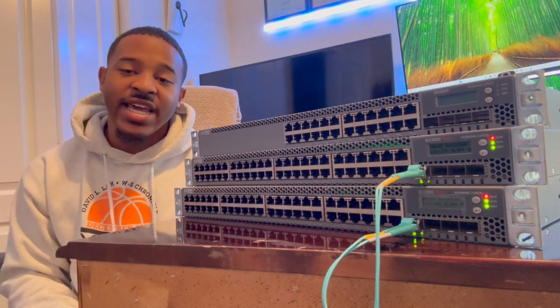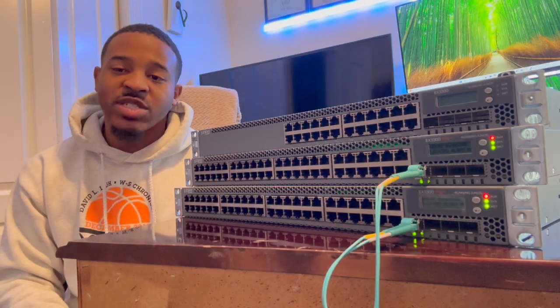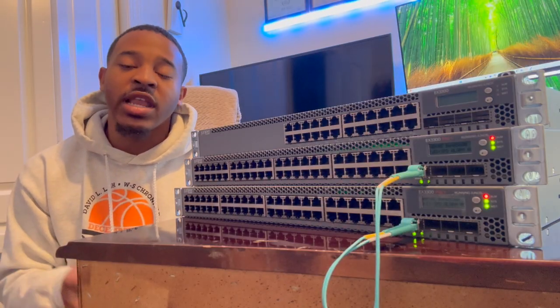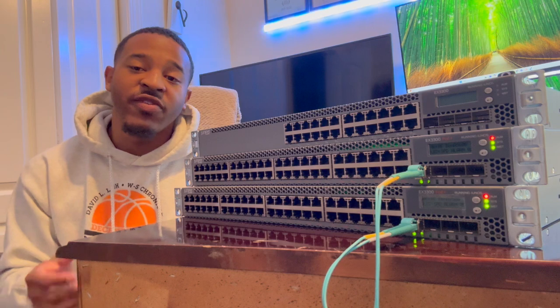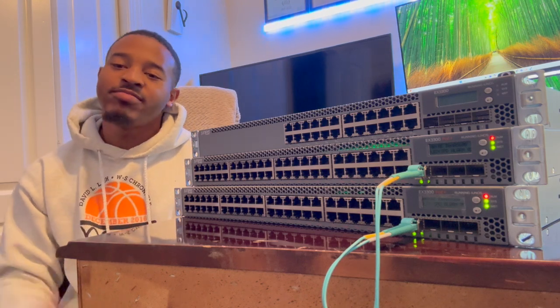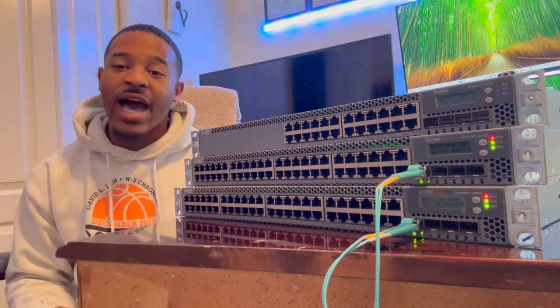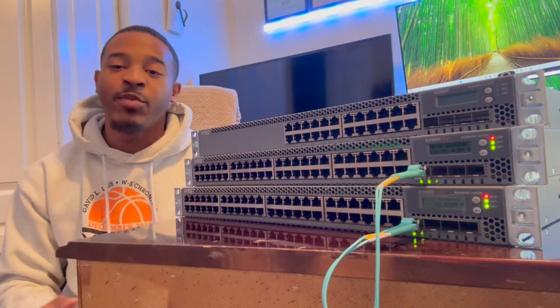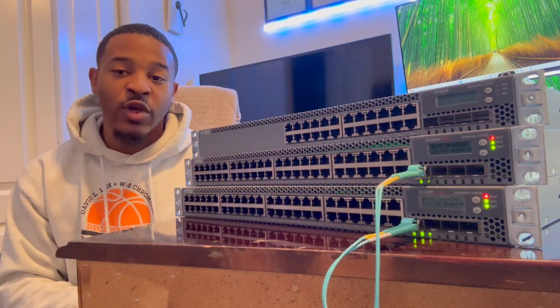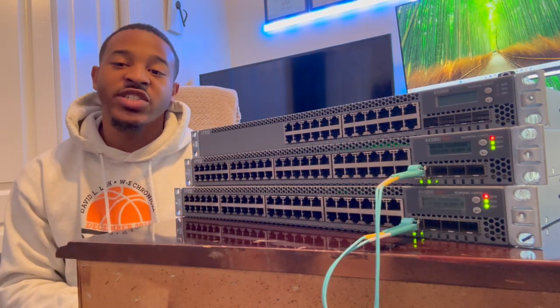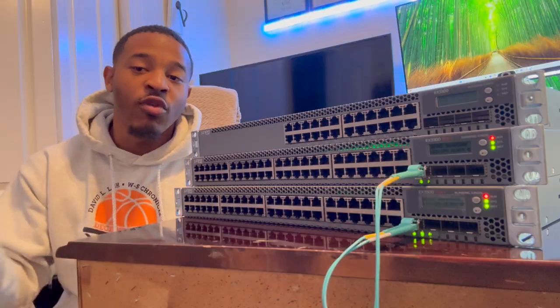So we need technology such as rapid spanning tree to be implemented within our layer 2 networks to prevent loops from occurring. So without further ado, let's hop into our lab and manipulate our bridge priority field to allow one switch to be elected as the root bridge over another switch.